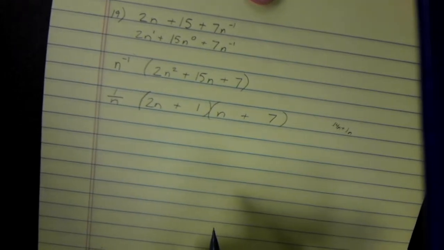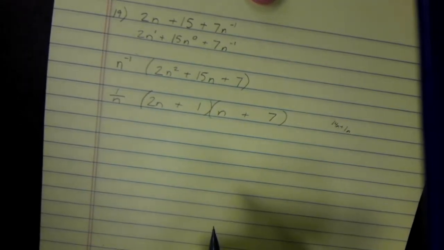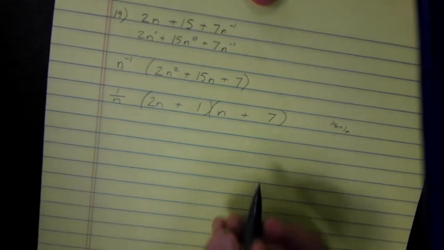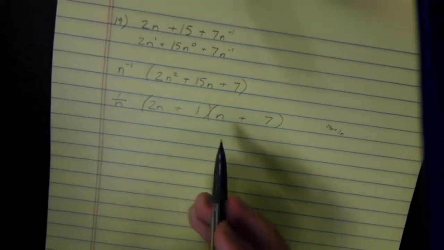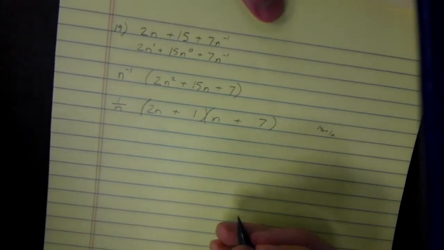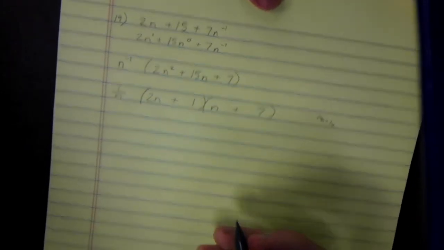So always when you're factoring, be sure you go back and check your answer when you're done, because it's really easy to make silly mistakes. And there's really no reason to get a factoring problem wrong, because you can always check your answer and you'll know immediately whether you did it correctly or not.